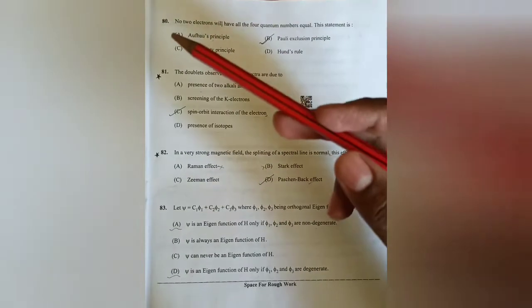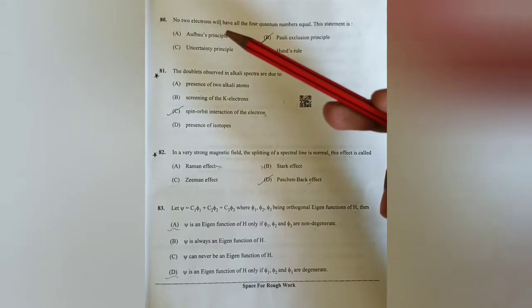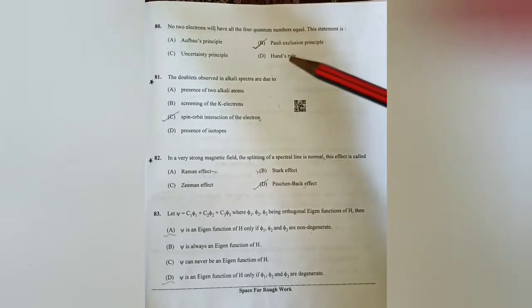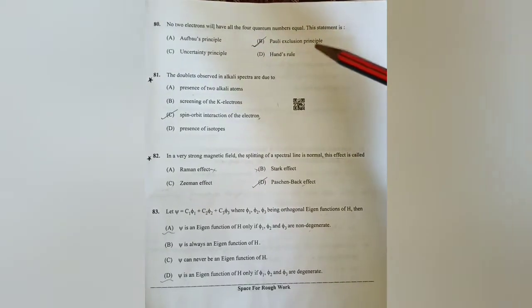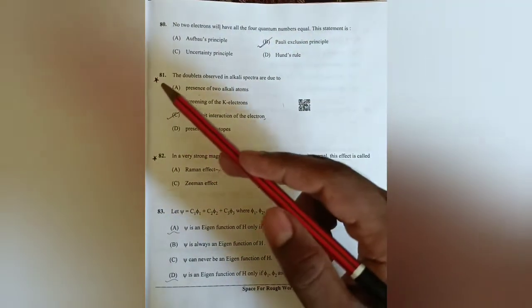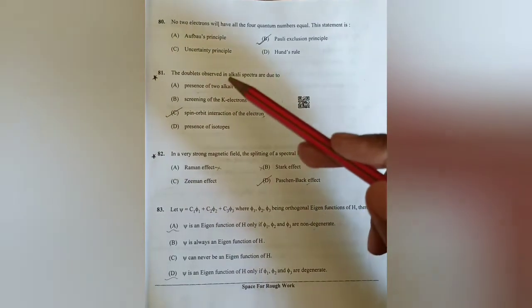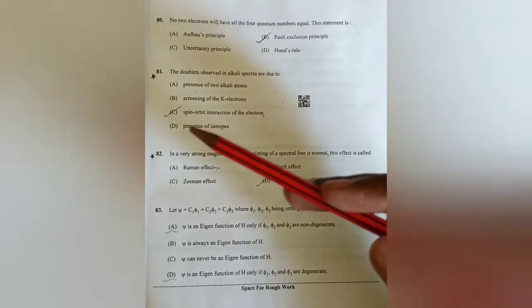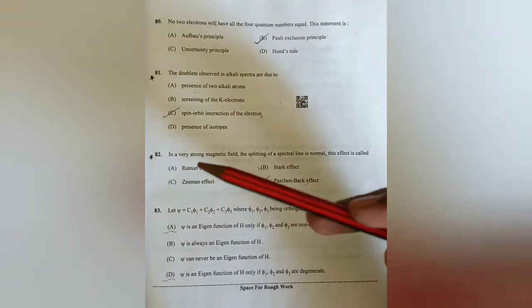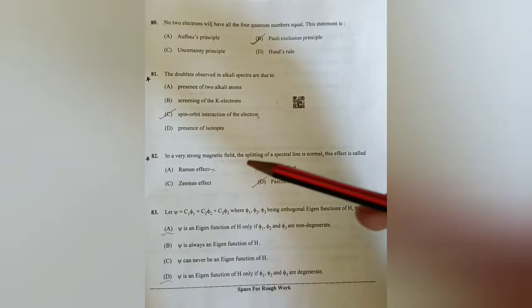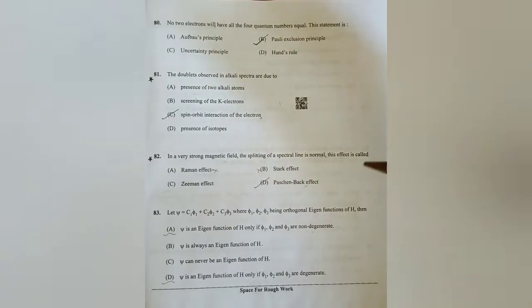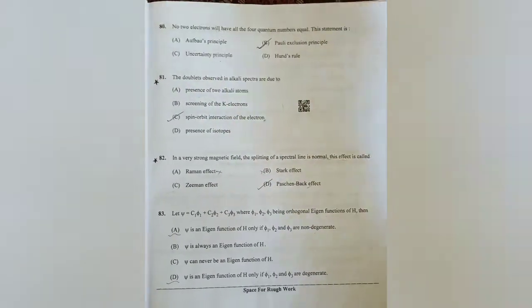Question number 80. No two electrons will have all the four quantum numbers equal. This statement is Pauli's exclusion principle, the right answer. Question number 81. The doublets observed in alkali spectra are due to. The right answer is spin orbit interaction of the electron. Question number 82. In a very strong magnetic field, the splitting of spectral line is normal. This effect is called the Paschen-Back effect.